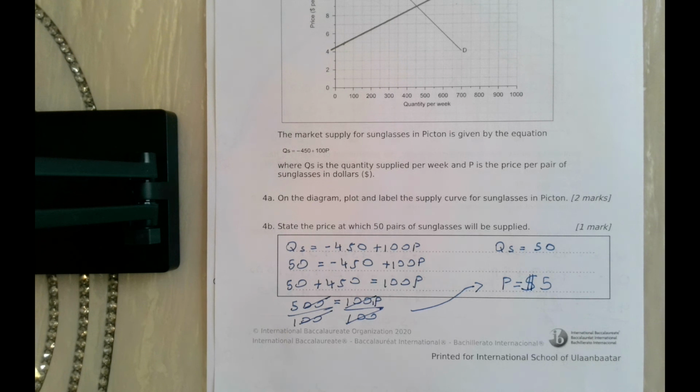So it's all about substituting numbers in and then simply knowing a little bit of theory.